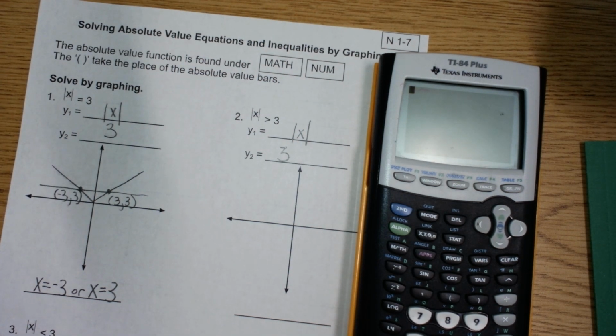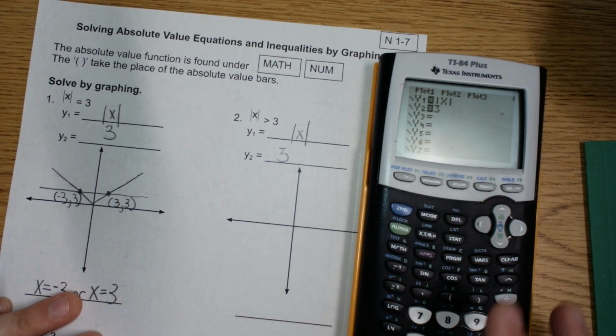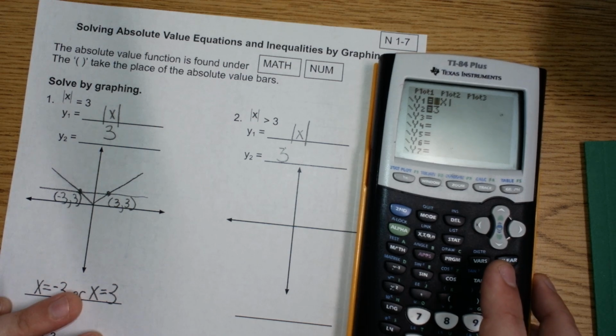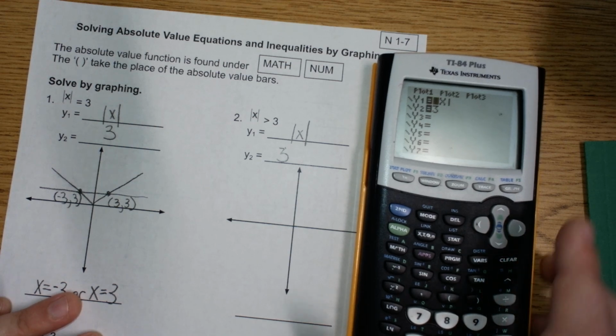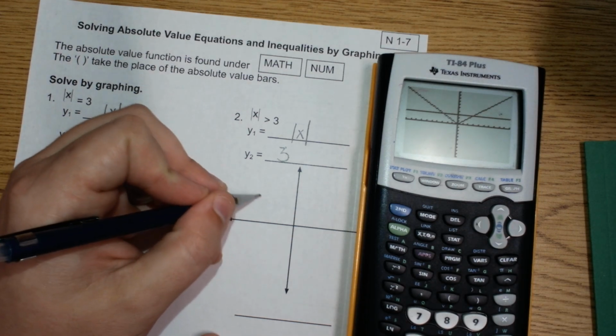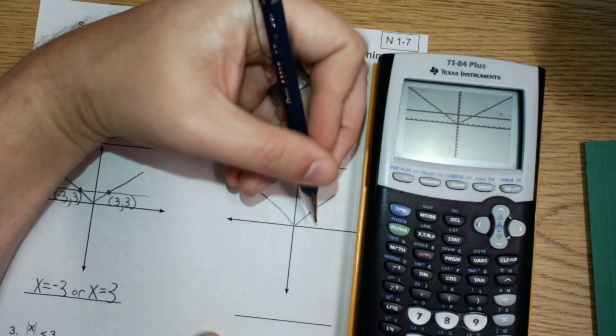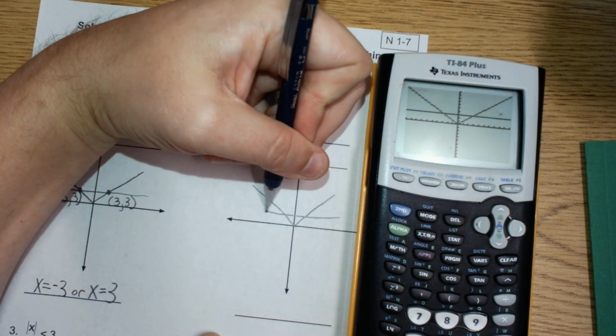So my graph is actually going to look exactly the same. So in my y1 and y2, nothing needs to change there. On my graph, nothing needs to change. So actually, my intercepts are going to end up being exactly the same because nothing has changed.